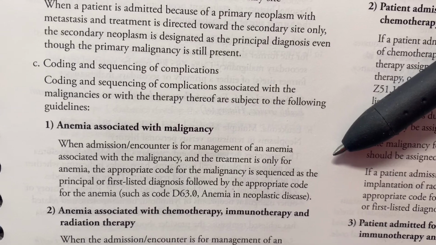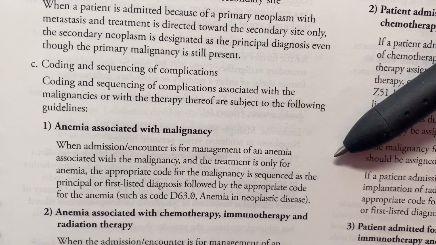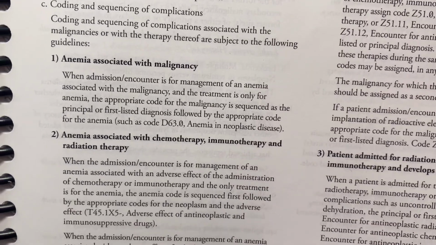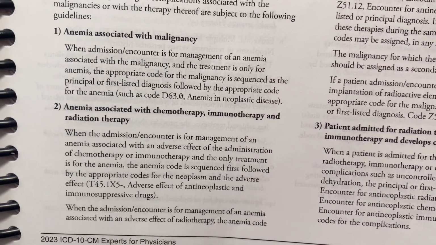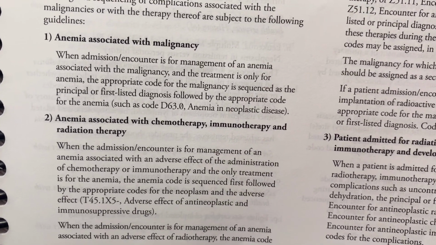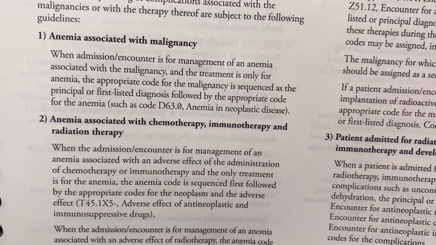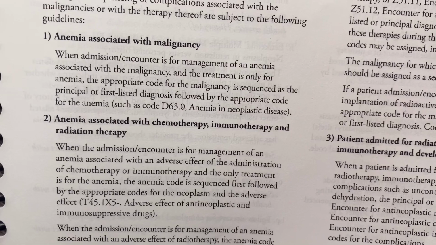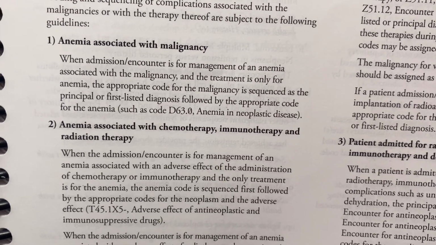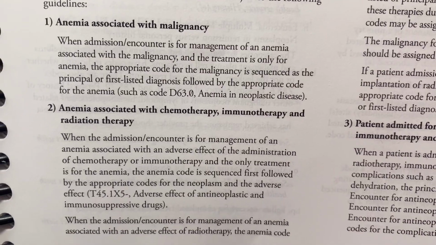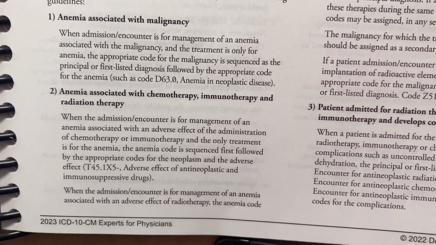So we see this patient isn't necessarily coming in for the anemia, so let's keep on looking. And then it says anemia associated with chemotherapy, immunotherapy, and radiation therapy when the admission encounter is for management of an anemia associated with an adverse effect, meaning something happened after the patient was treated. We do not have that scenario.